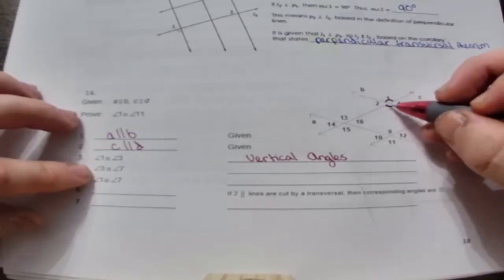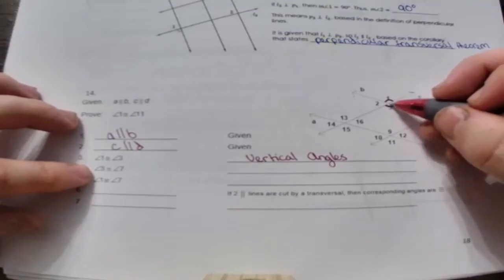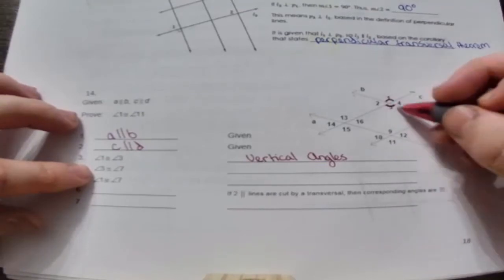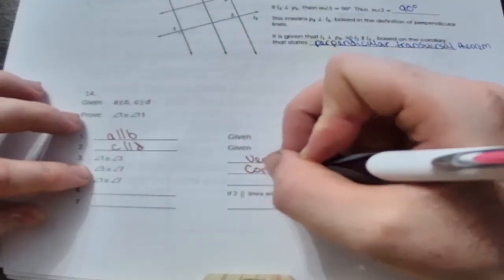They also go on to say 3 is congruent with 7. So 3 goes with 7. They are both on the left side of this transversal, and they're both underneath their respective parallel lines. So this would be corresponding angles. So that would be for 3 and 7, that angle relationship.